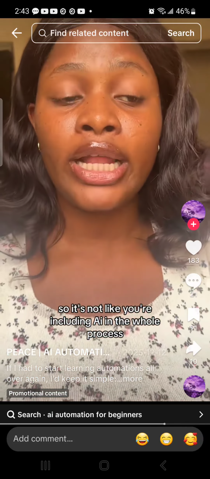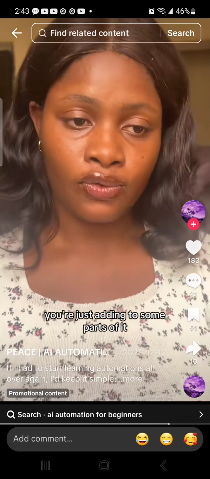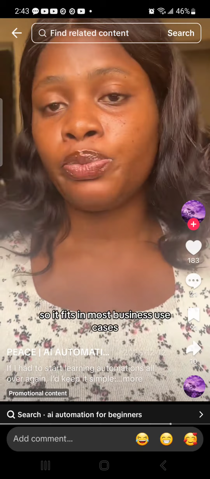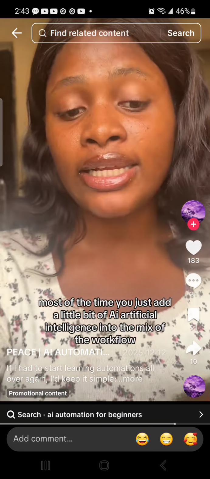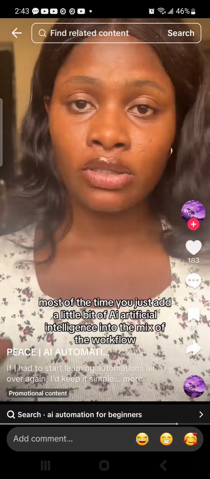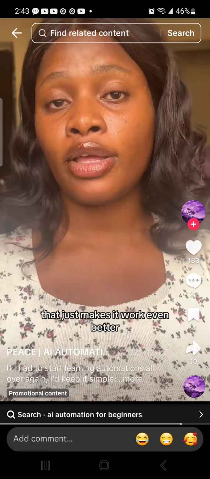So it's not like you're including AI in the whole process. You're just adding it to some parts of it. This is what fits most business use cases most of the time. You just add a little bit of artificial intelligence into the mix of the workflow, and that makes it work even better.